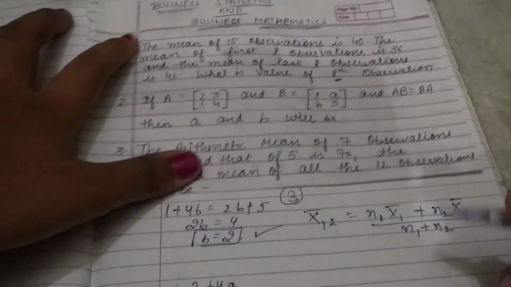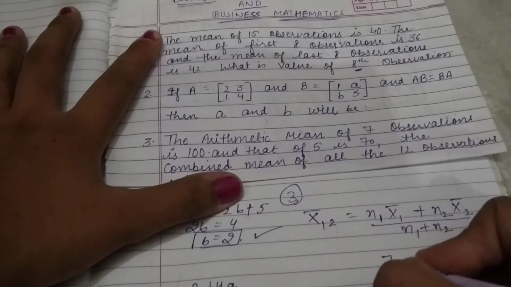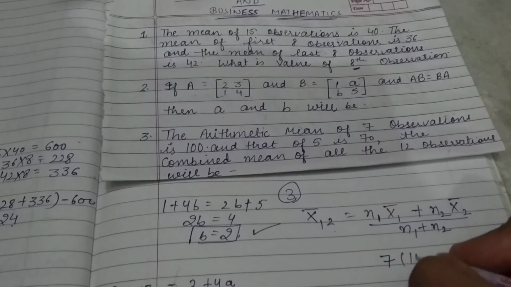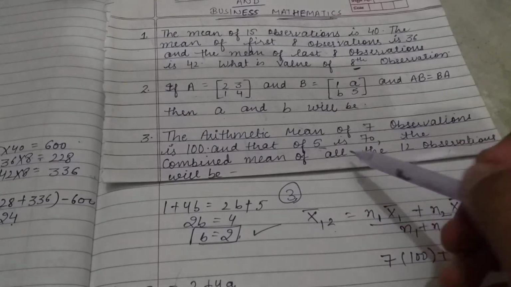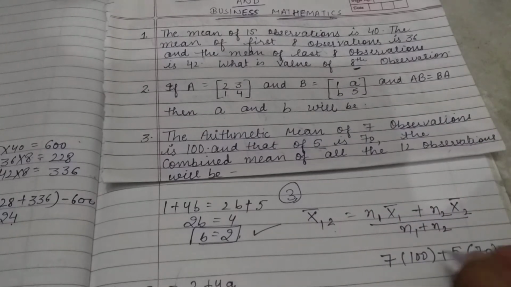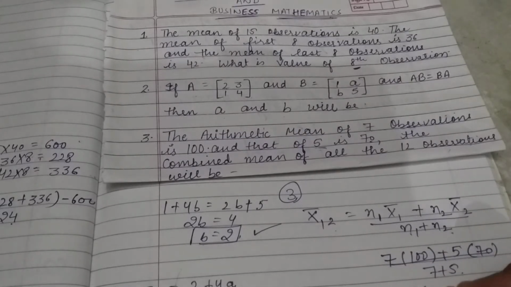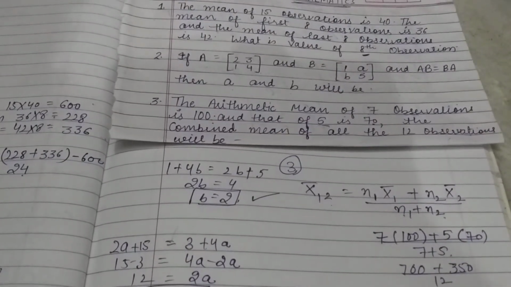So now let's see the number of observations in the first. The arithmetic mean of 7 observations. So this is n1, so this will be 7. The mean is given to us, 100. The number of observations in the second is 5 and the mean is 70. This is n2, n1 and n2. Now we are solving this through the calculator.